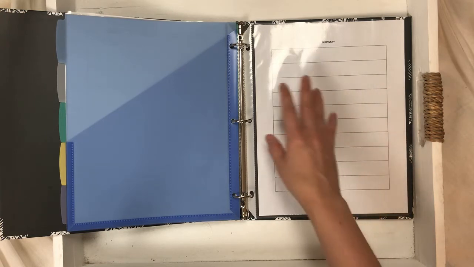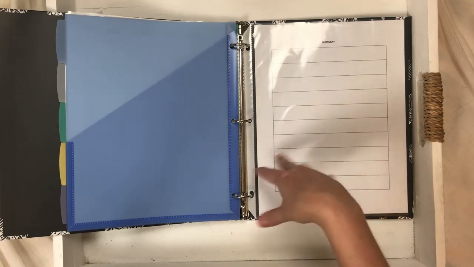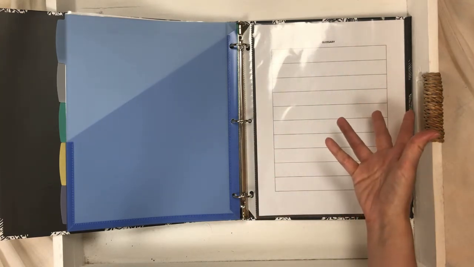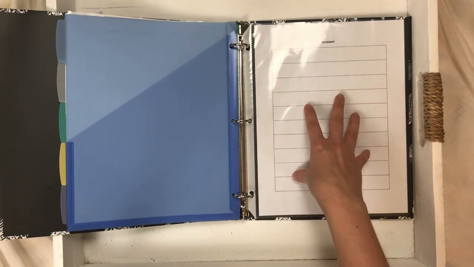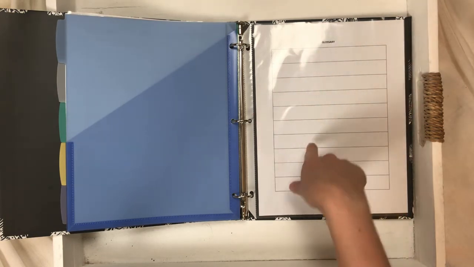Again, what I would do is I'm going to take notes as things come up, and then at the end, when I've finalized things, I would go back and type this up maybe in alphabetical order in a document, reprint it, and put it in here.